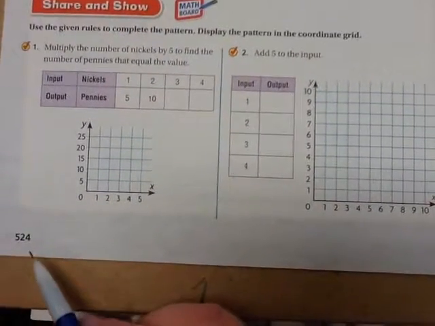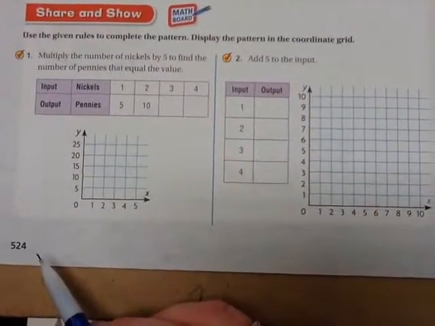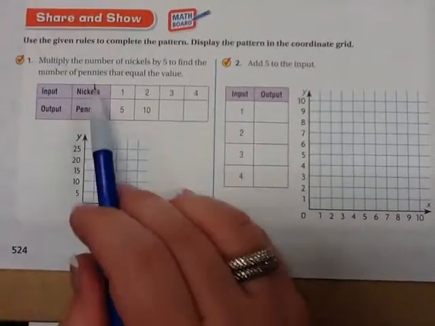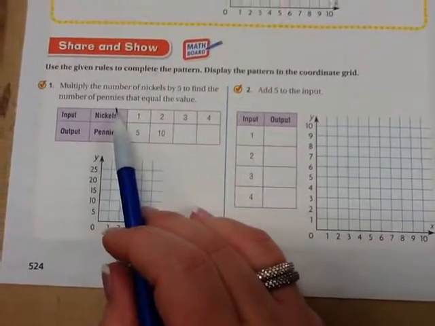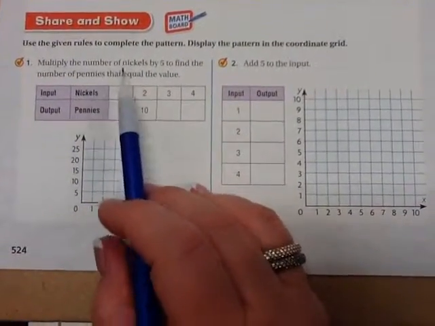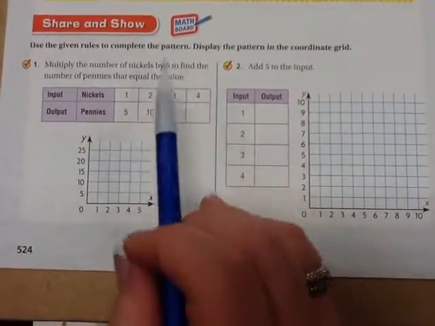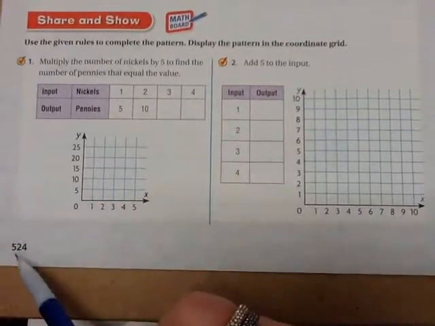Okay, so you're going to be on page 524 in your math workbook. What we're going to be working on is the same thing we worked on yesterday, which is graphing your number patterns, and you're going to be continuing that today. Today you're really going to be doing the number patterns. So look at number 1 on page 524.